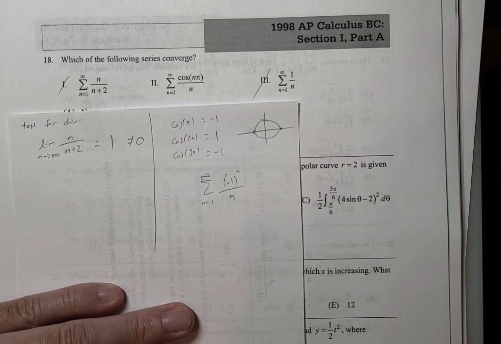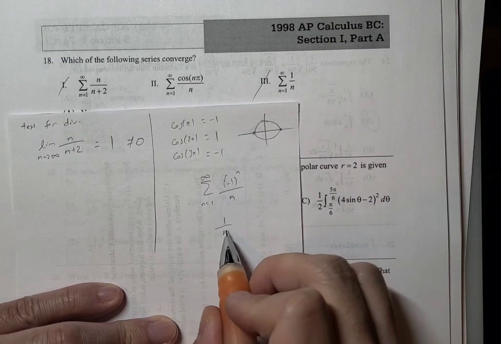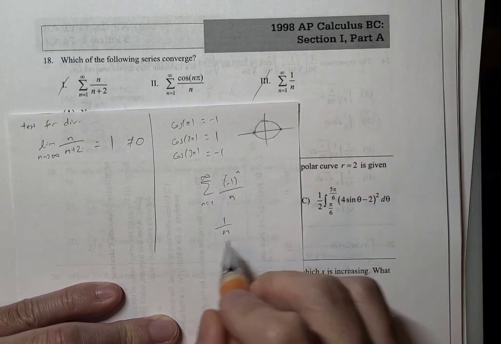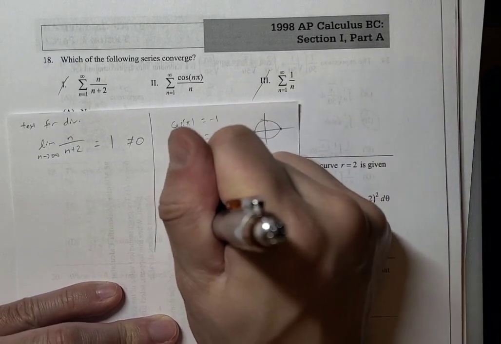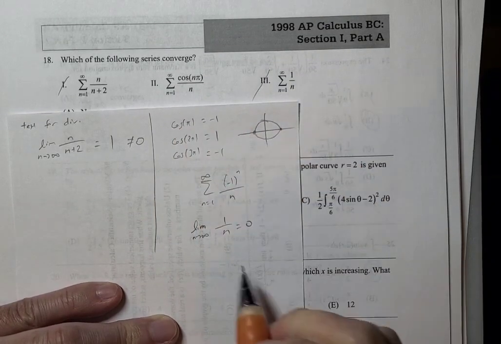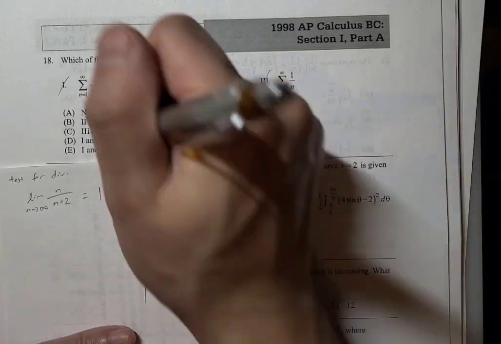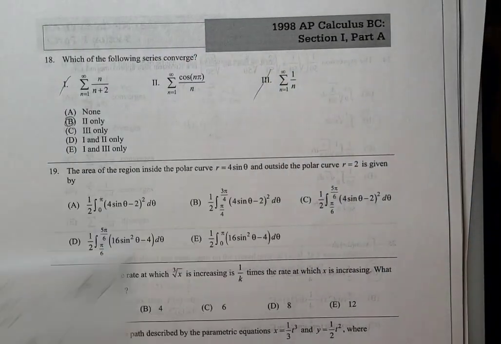We use the alternating series test, which says that 1 over n, without the changing sign, has to be a decreasing sequence, which it is. And the limit as n goes to infinity of this is 0. So by the alternating series test, this converges. So it should be 2 only.